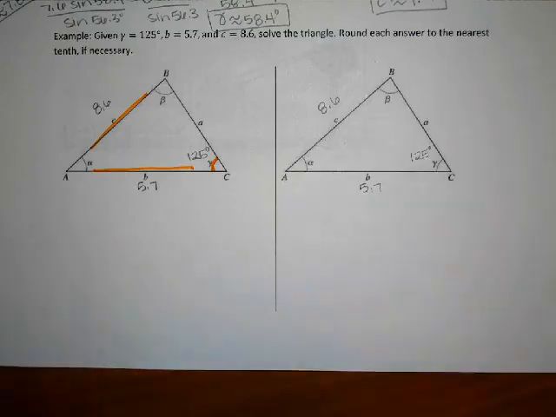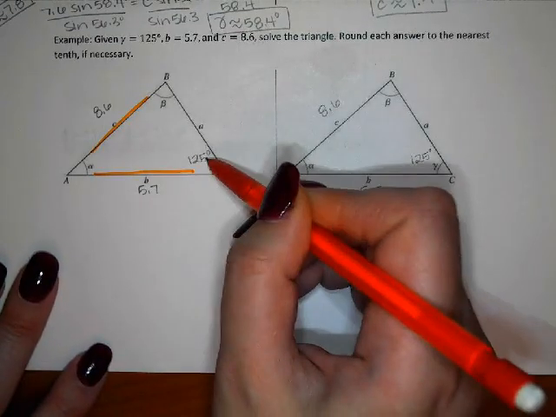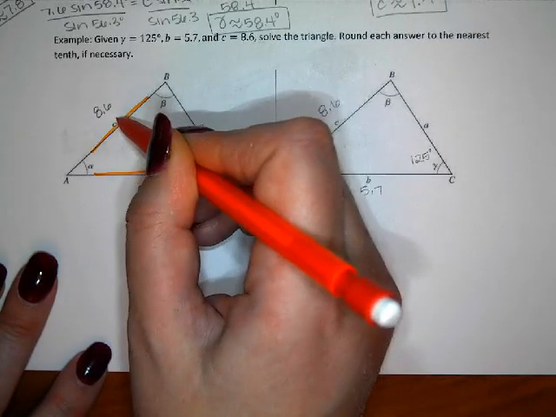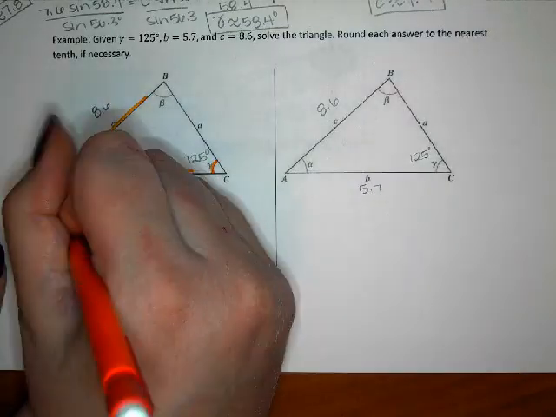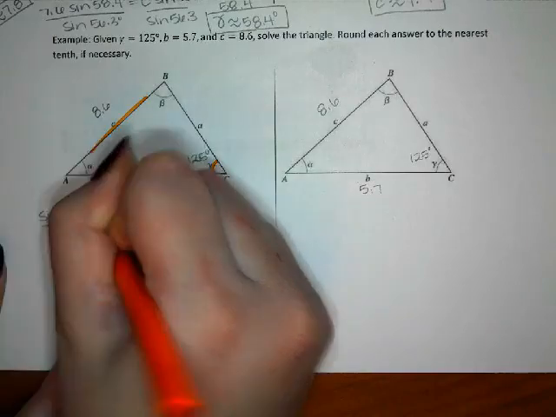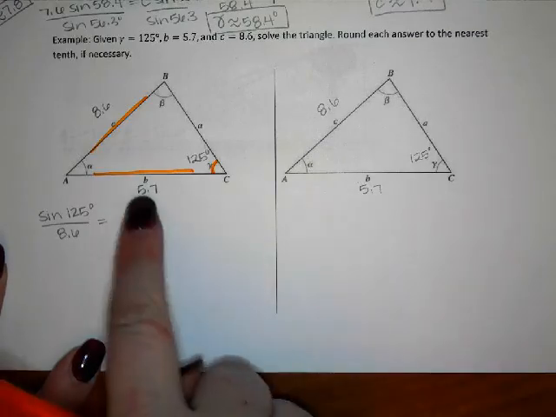I'm going to look at my pair. So I can see angle is 125, the side that goes with it is 8.6, and so I'm going to start by writing that down, sine of 125 over 8.6. And then I'm going to write down the next ratio that's going to help me solve for something that I don't know in the problem. So 5.7 is across from angle beta, and so that's what I'm going to look for next in the problem.